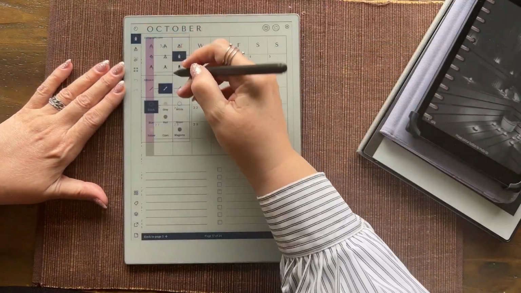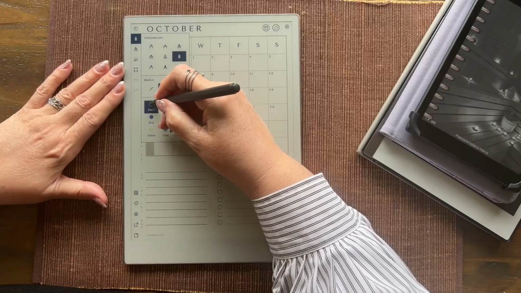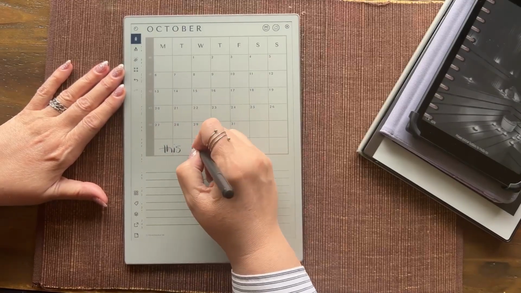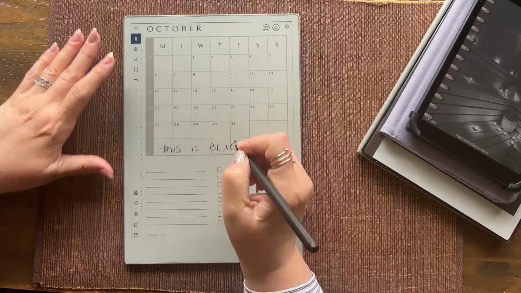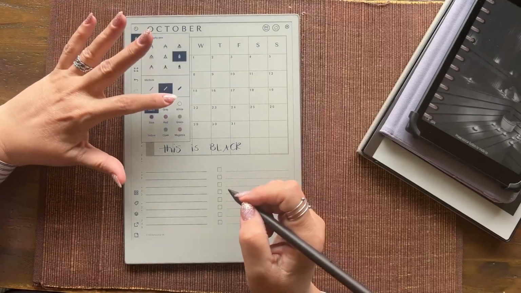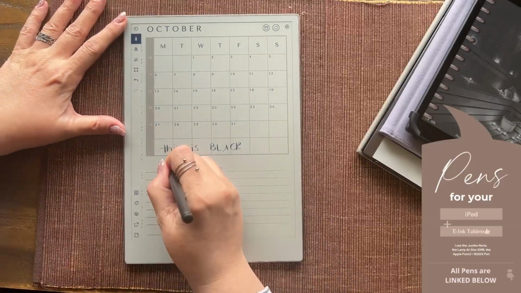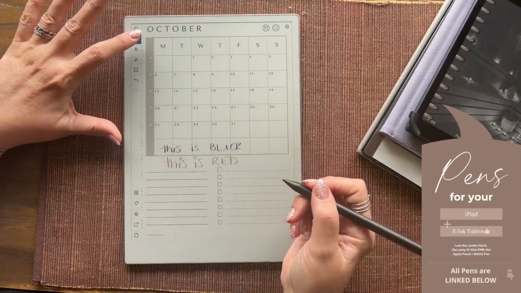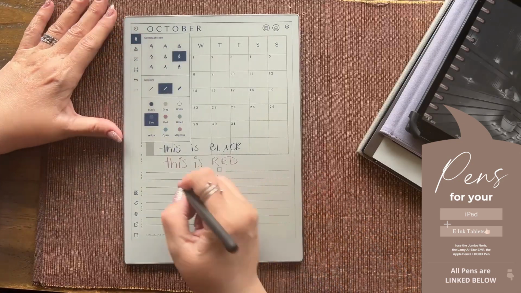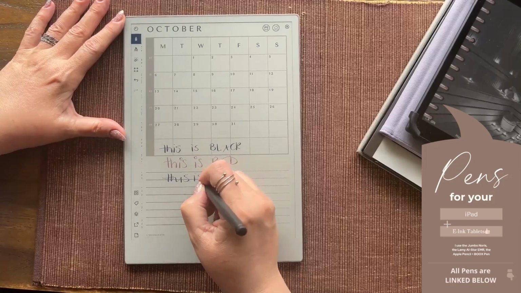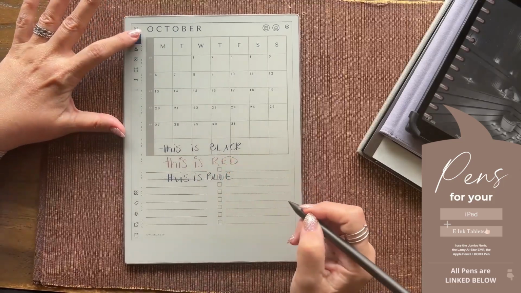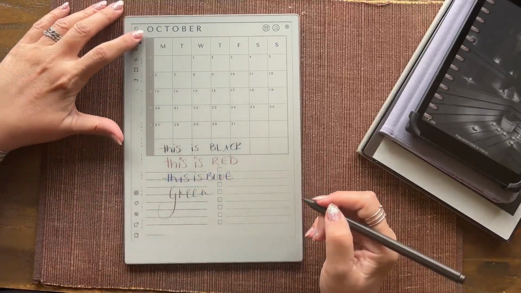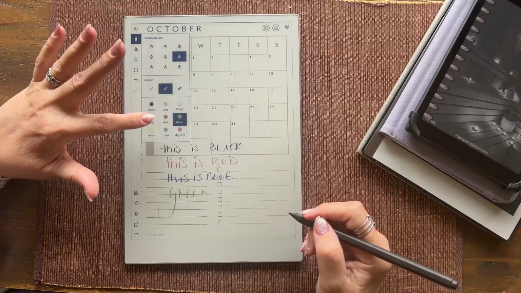And if we wanted to write in, we'll write in black first. This is black. So this is a PDF. And then let's just go red. Let's go blue. And green. I think we get the gist. Let me go yellow.